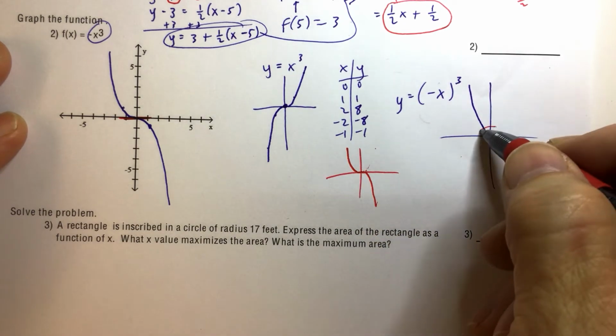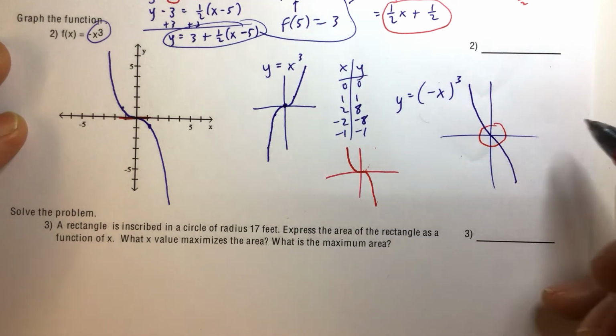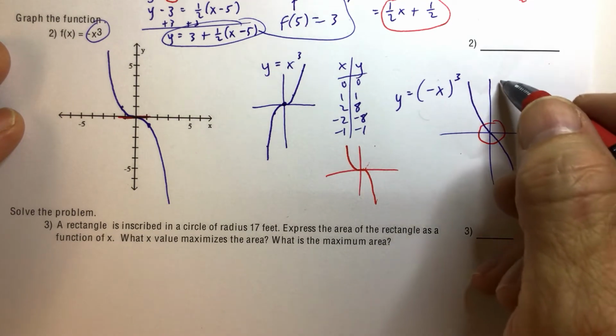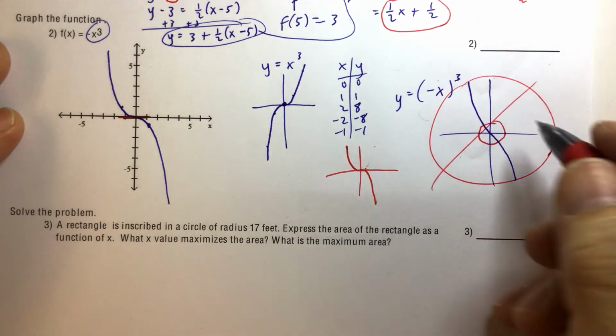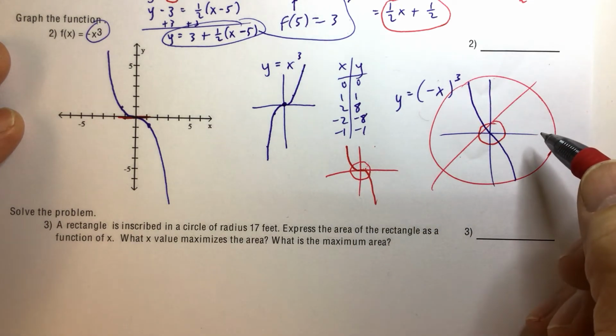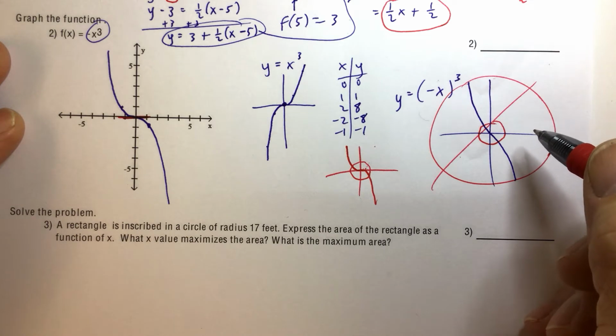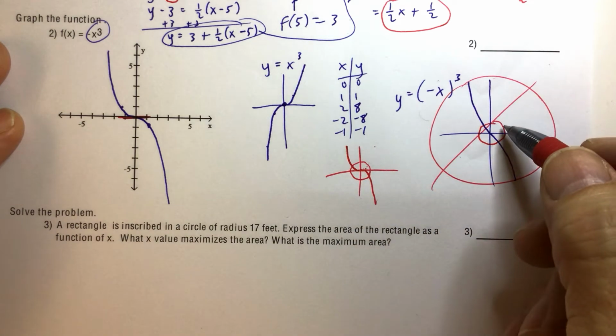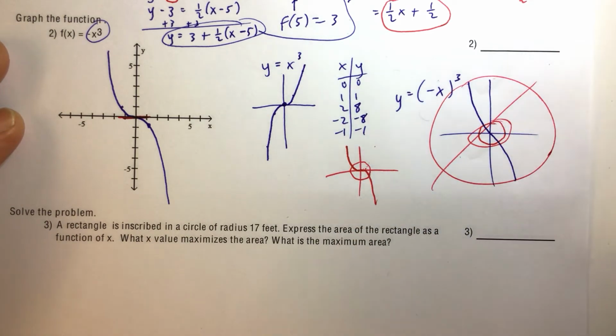You can see the difference between the behavior of this graph over here, which is what we don't want, and this behavior at the origin on the actual graph of y equals negative x cubed. There's a flat spot here; on this one, there's no flat spot.